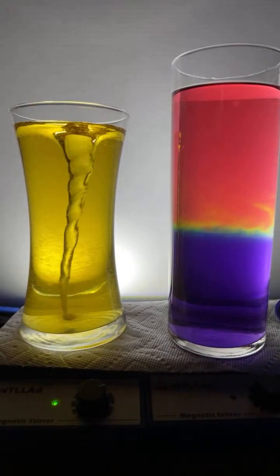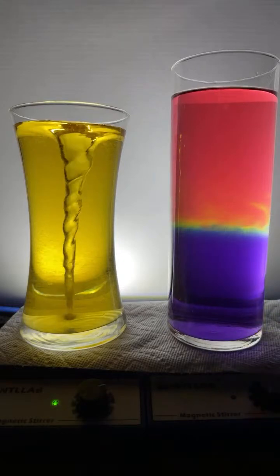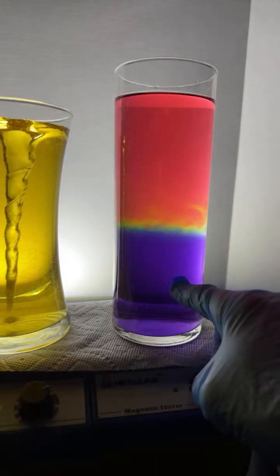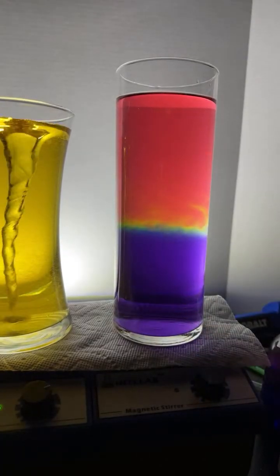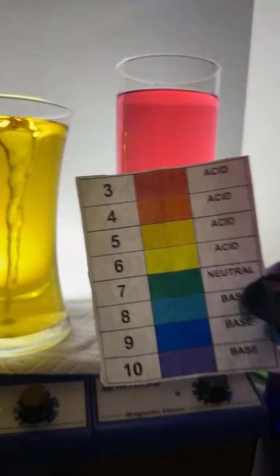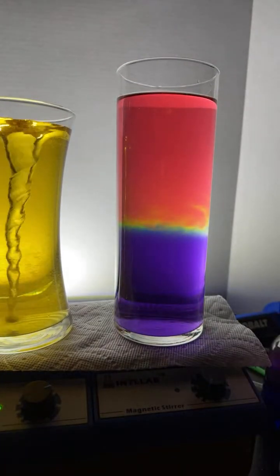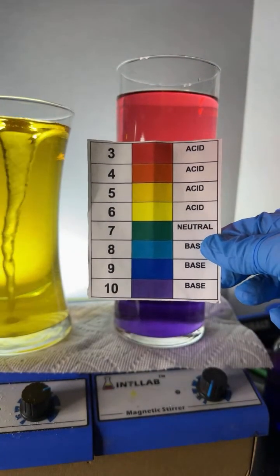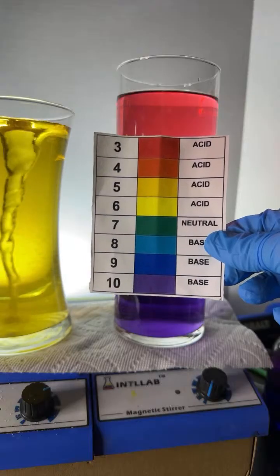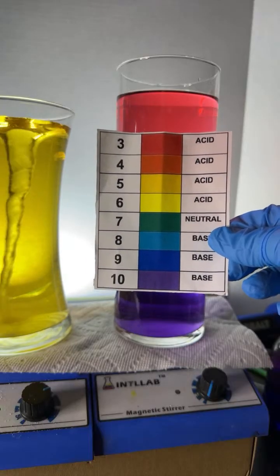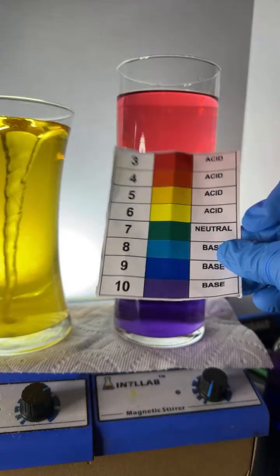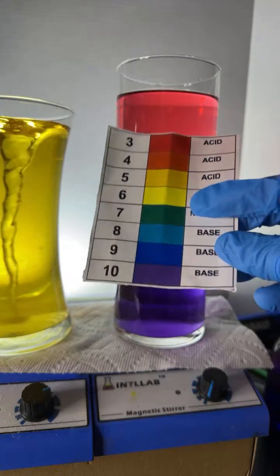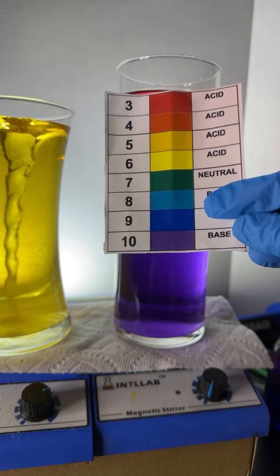All right, let's mix this one up, shall we? On this flask over here, which is very easy to make at home, we're going to mix the acid and the base. If they're perfectly balanced, then they'll neutralize each other, and we should end up with a pH of 7, which is neutral. Now, if there's an excess of acid, the color will end up being yellow, orange, or red. And if there's an excess of base, it'll be blue or violet.